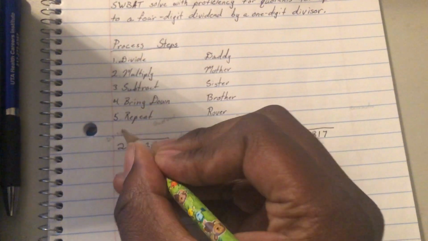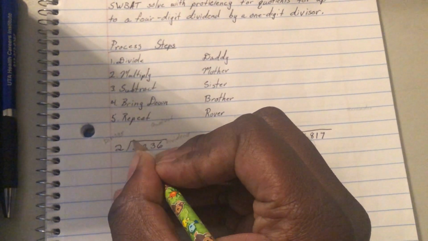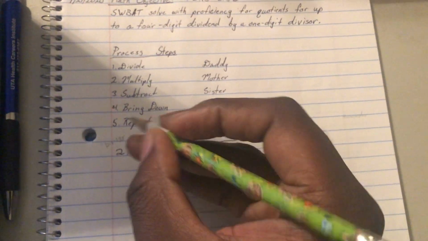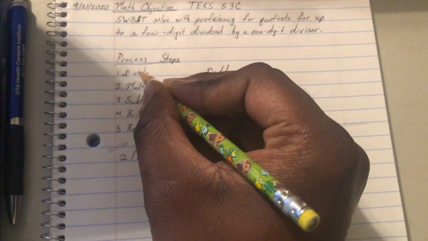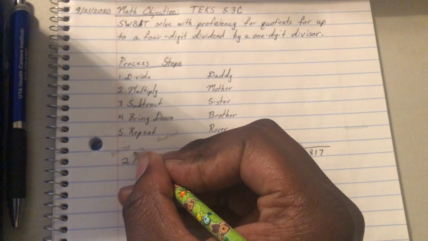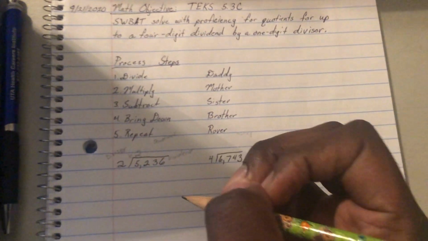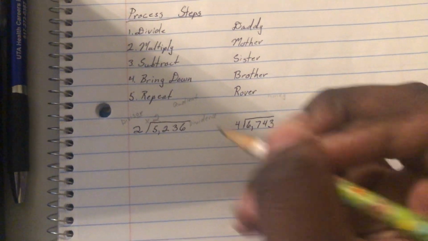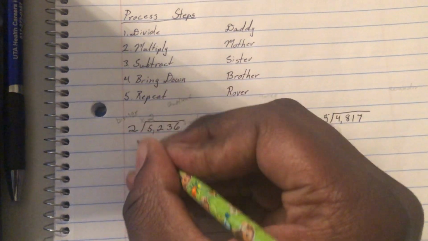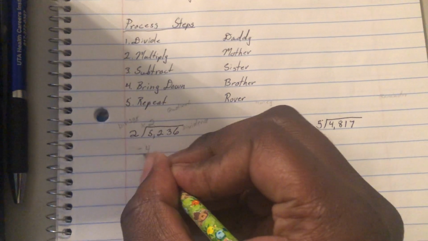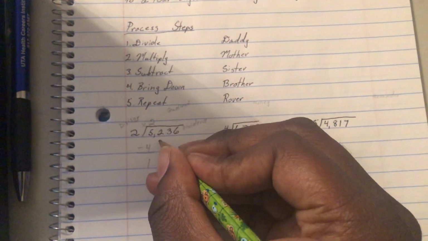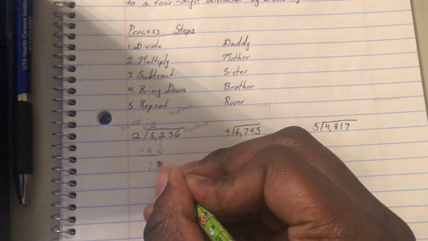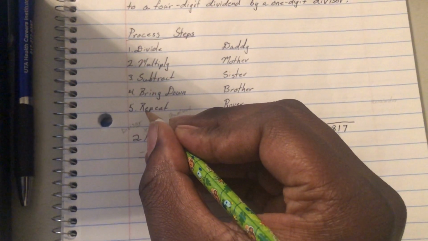We're going to divide. Can 2 go into 5? Or 5 divided by 2? 2 can go into 5 twice. So after I divide, I multiply. Notice what I did there. Wrote a little multiplication sign. What is 2 times 2? 4. Subtract. 5 minus 4, 1. Bring down. Now I have 12.